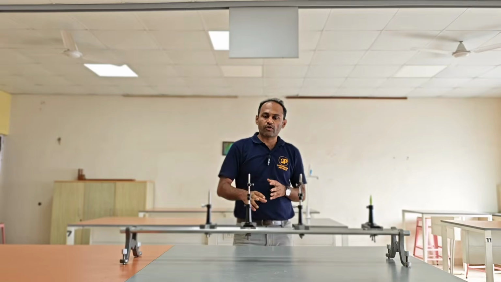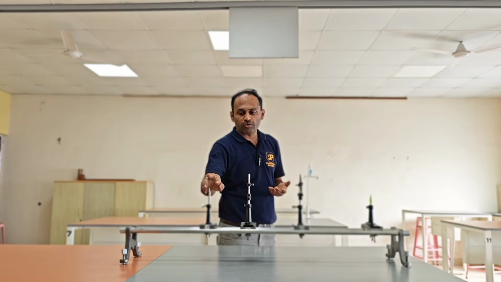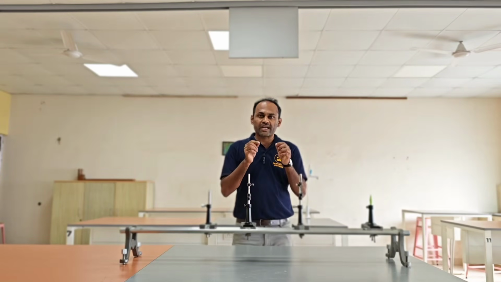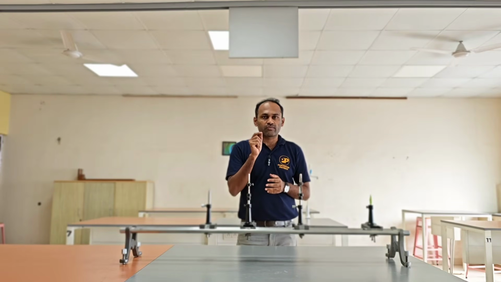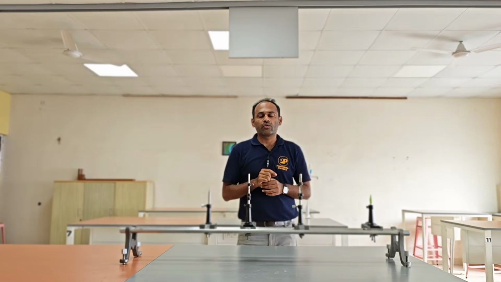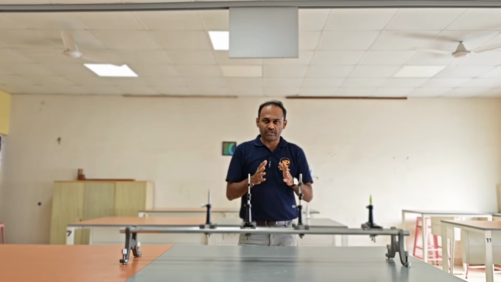After getting the position of the convex mirror, you have already got the position of the image, right? Subtract these two positions, and you will get the radius of curvature of the mirror. After getting the radius of curvature, you divide it by 2, and you will get the focal length, right? This is the first trial.